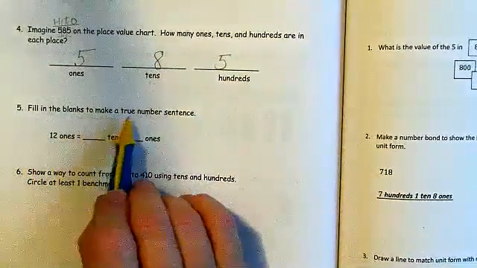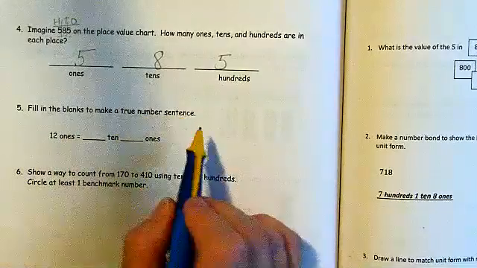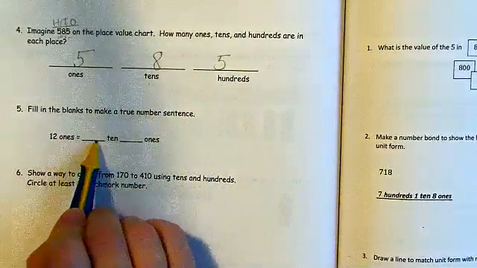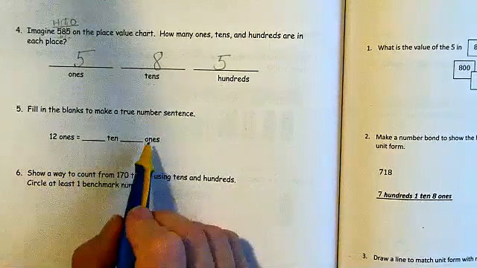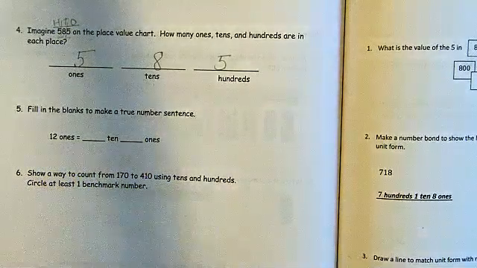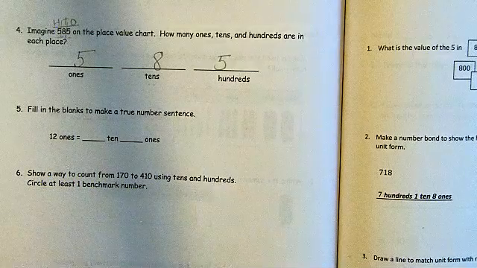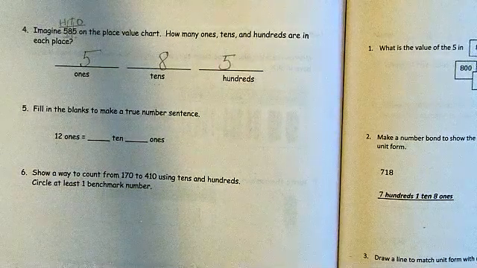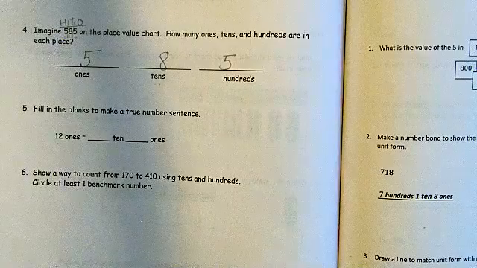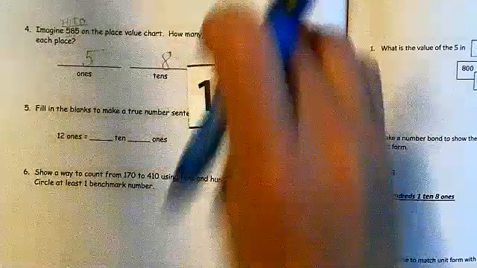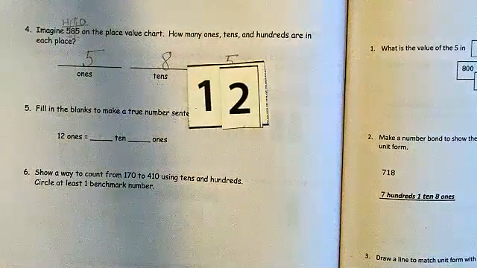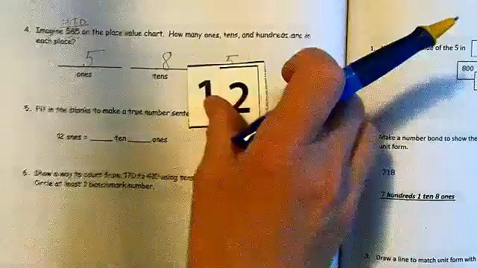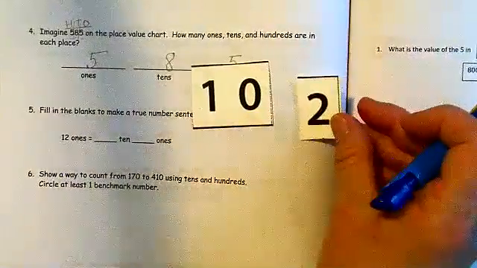Fill in the blanks to make a true number sentence. 12 ones equals how many tens and how many ones? Well, we know this just from the say 10 way. When we have the number 12, we have 10, 2.